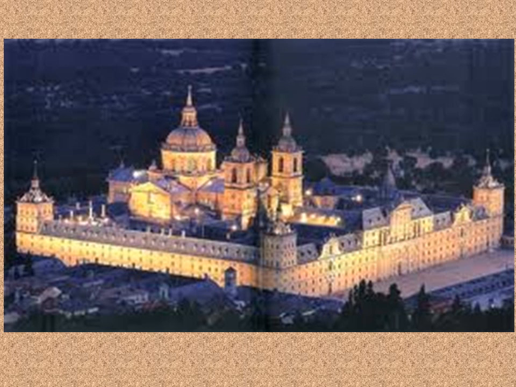Lastly, this is a picture of El Escorial. This was a large kind of gray rock palace that was built by Philip II in Spain. It still exists today.